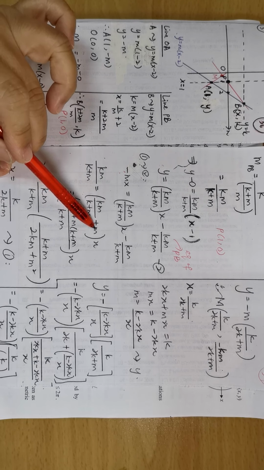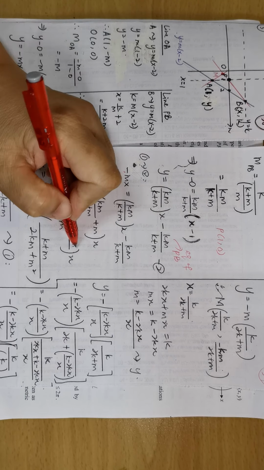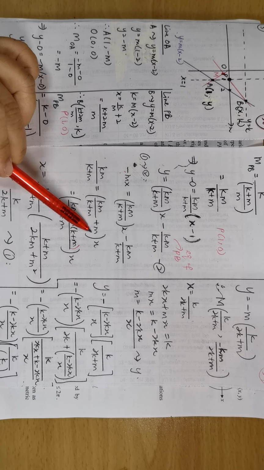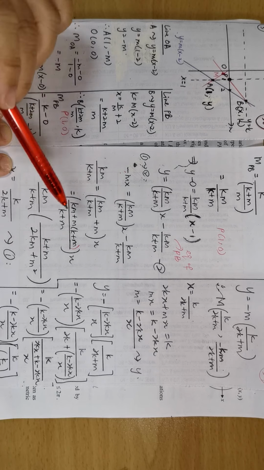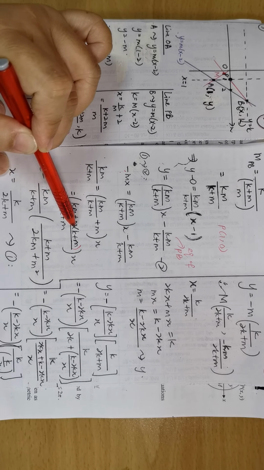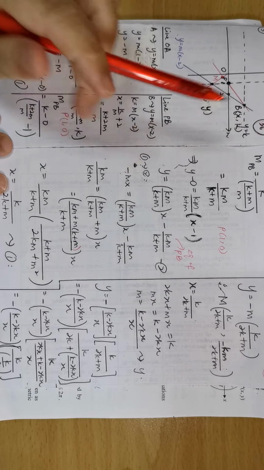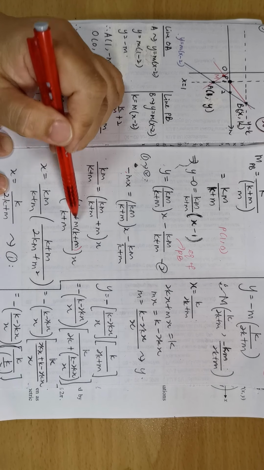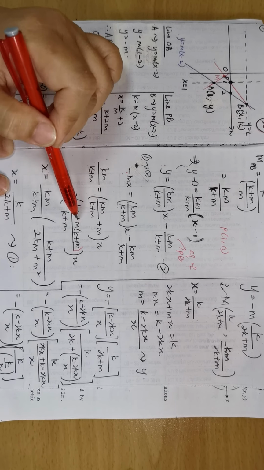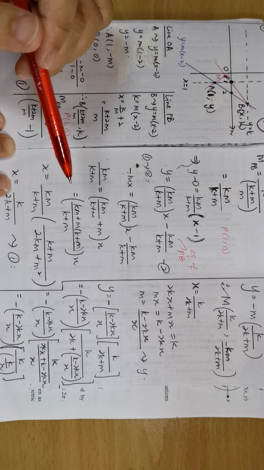So this one will be m over k plus m over k plus m. So after simplify, you get back your m, right? So after that, you see this is km, this is also km. Right? So 2km, right? 2km plus m, right? M square, sorry. 2km plus m square. Okay?